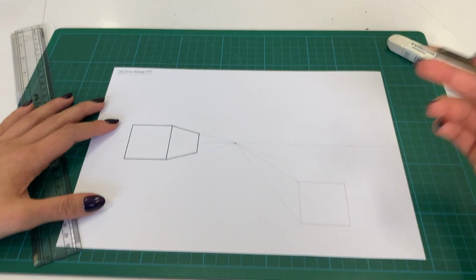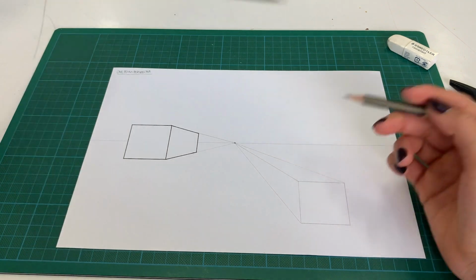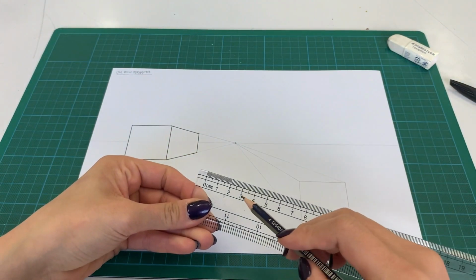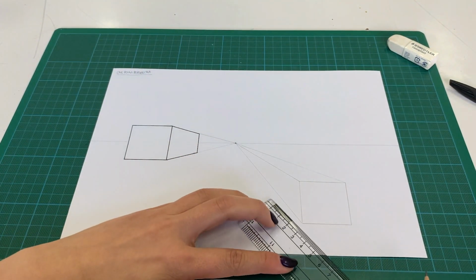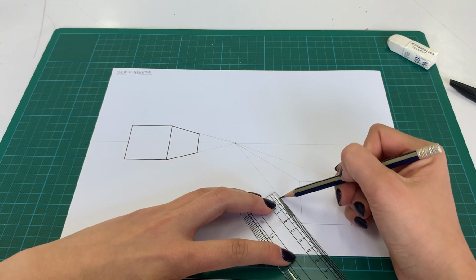And there we go. Now we need to make sure to cut off our box so that it doesn't look like it's going all the way into the horizon. We are going to use the same measurement, 3 centimeters. Let's dot it along this line. Nice little light dot.